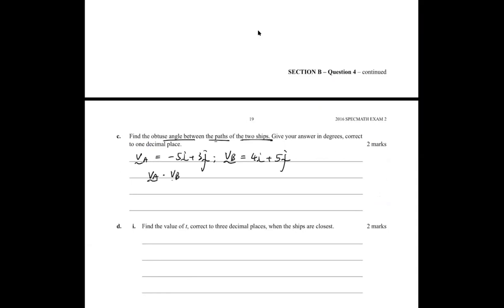VA dot VB divided by absolute value VA, absolute value VB equals cosine theta. Then you can find theta by doing this: cosine inverse of (minus 20 plus 15) over (root 25 plus 9)(root 16 plus 25), multiplied with 180 degrees divided by pi.